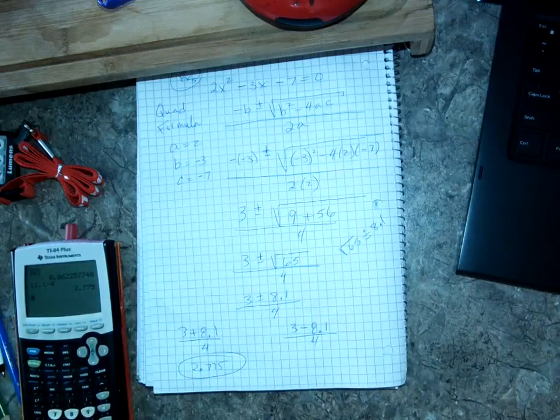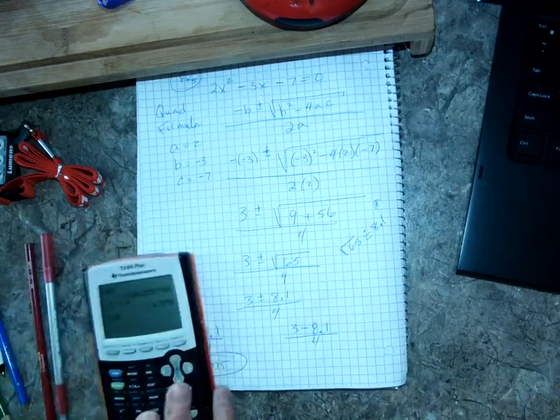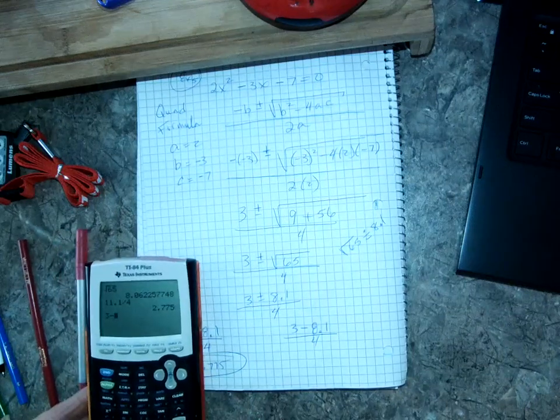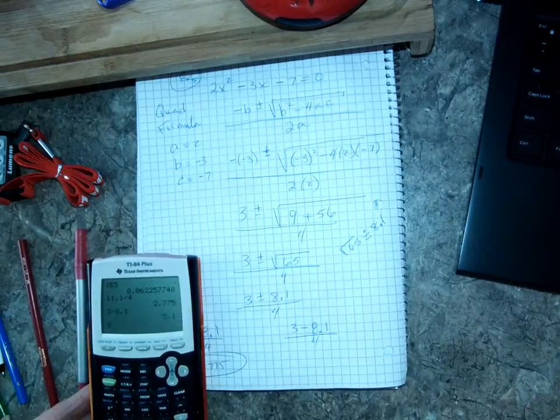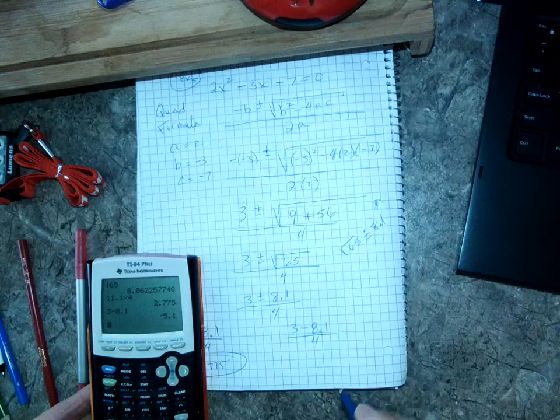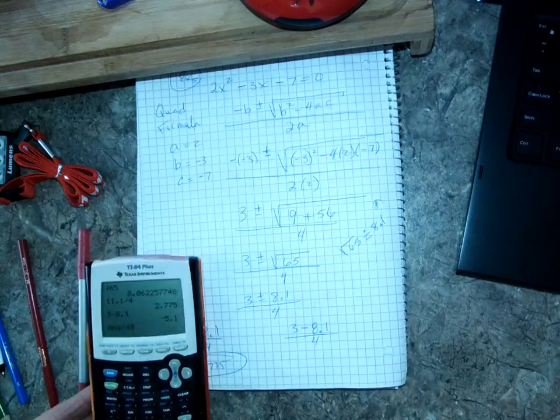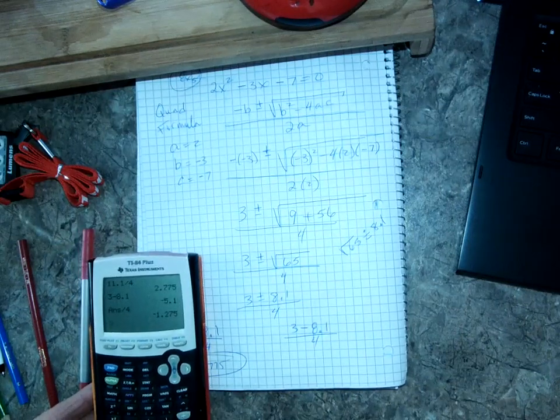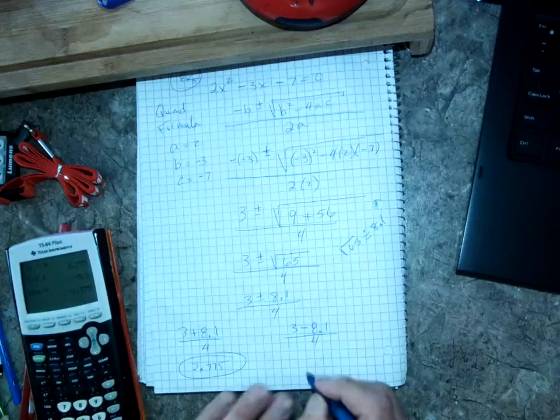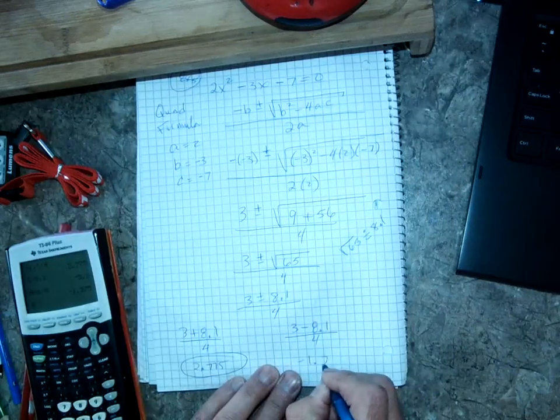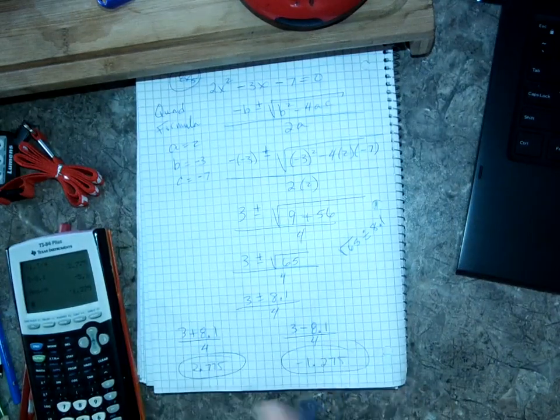What the heck? 3 subtract 8.1 is about a negative 5.1 divided by 4. I get about a negative 1.275. Negative 1.275. Okay, there we go.